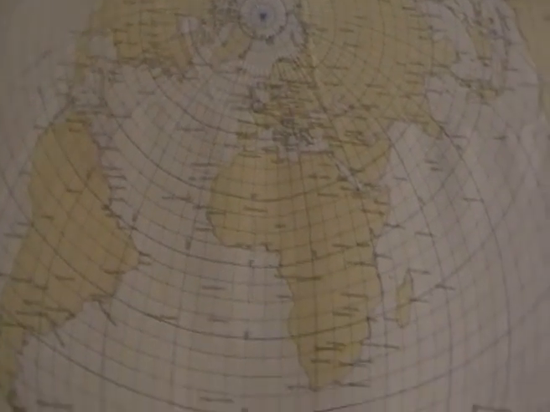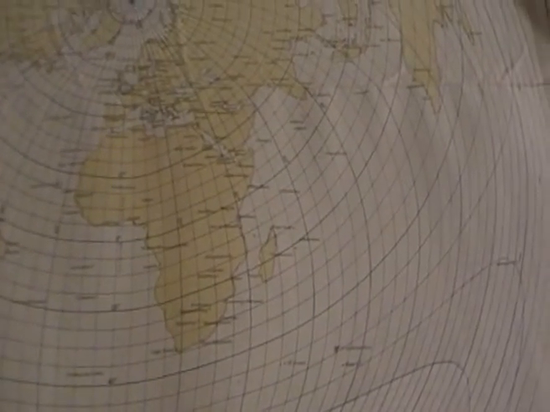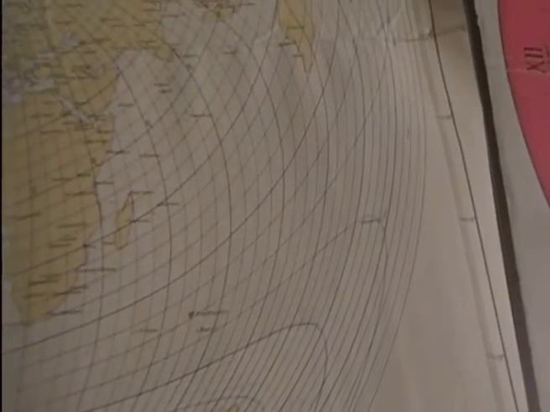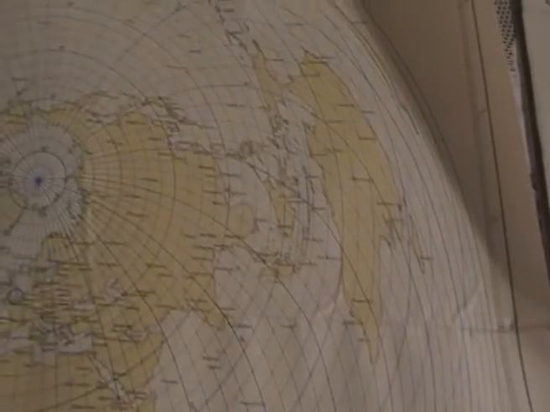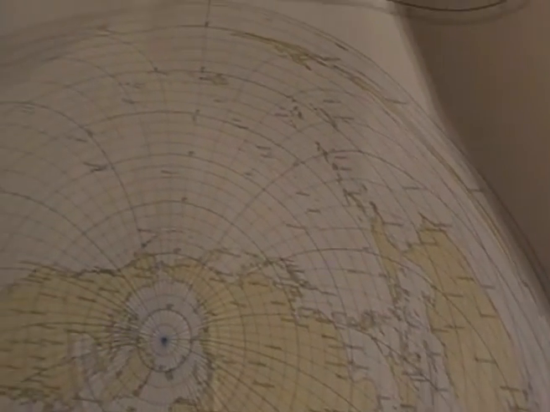In fact, it had a lifespan, this projection, of about 15 years before it was superseded by other projections.